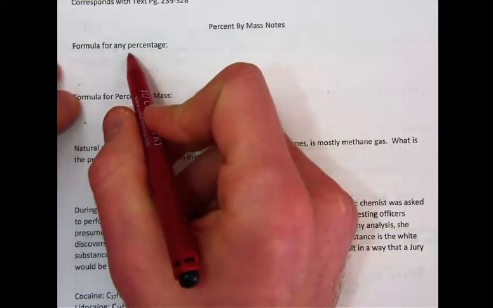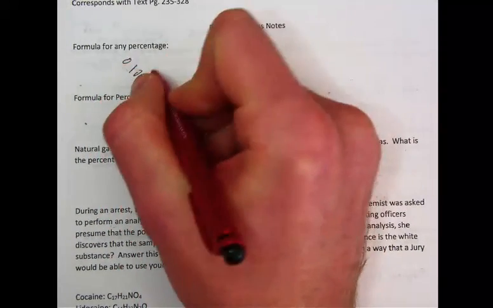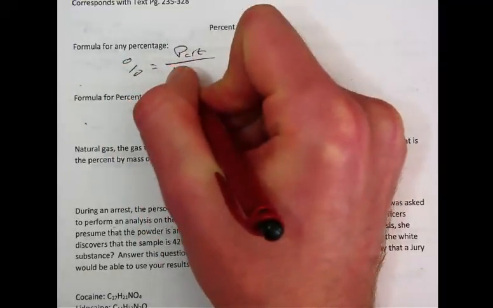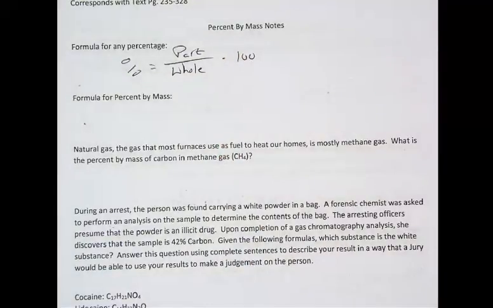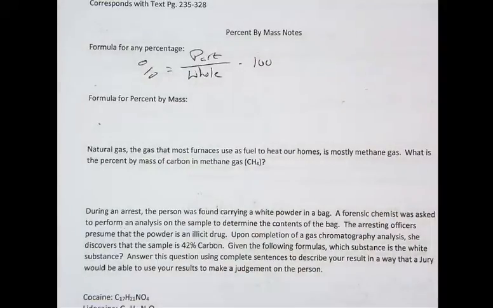So quickly to review, the formula for any percentage I teach is that the percentage is equal to a part over a whole, and then we multiply that by 100. That's the easiest way to remember what goes where. The whole refers to all of what we're describing. The part is just simply the part that we're finding the percentage for.